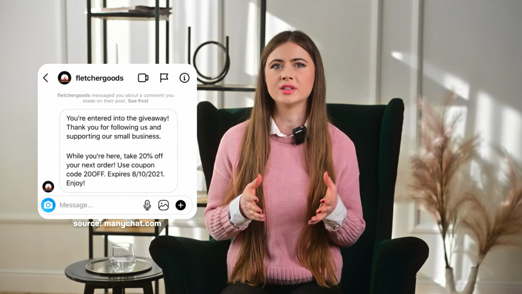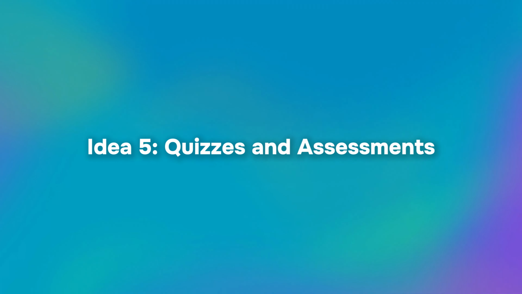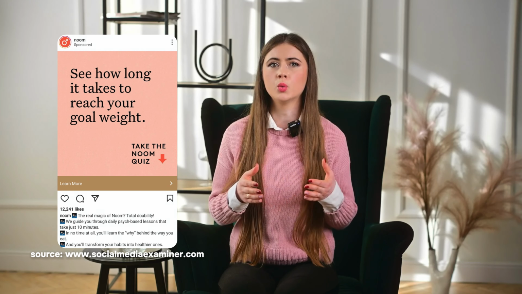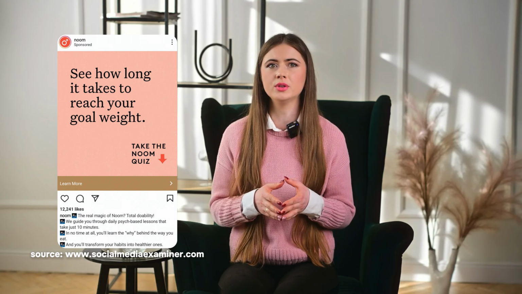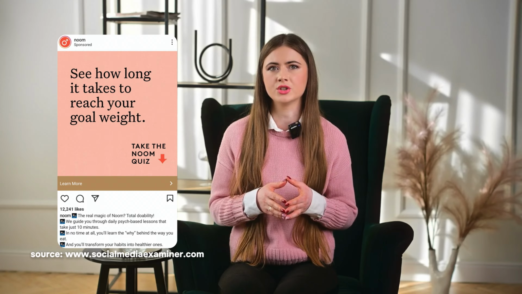Discount codes or coupons. Nothing attracts attention like a deal. Offering a one-time code in exchange for sign-up is simple yet effective. It drives immediate action and boosts sales while you build your subscriber list. Quizzes and assessments. Interactive content works wonders. A quiz like "What's your marketing personality?" will help you encourage engagement, entertain your audience, and deliver tailored recommendations.